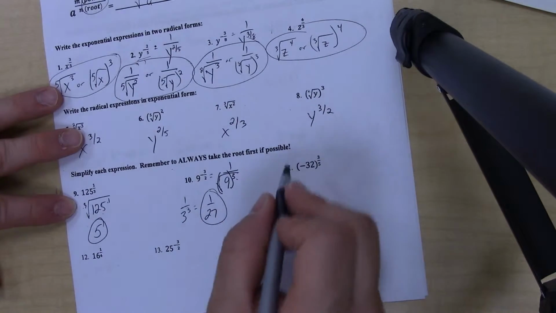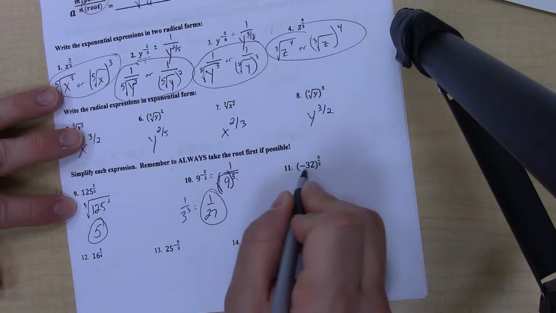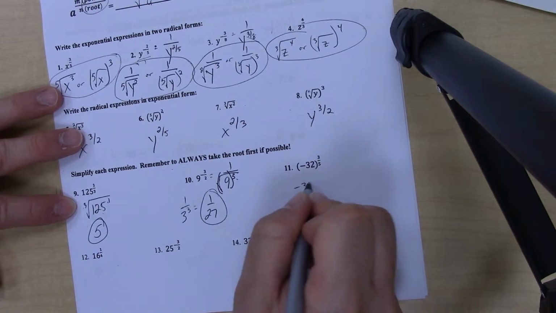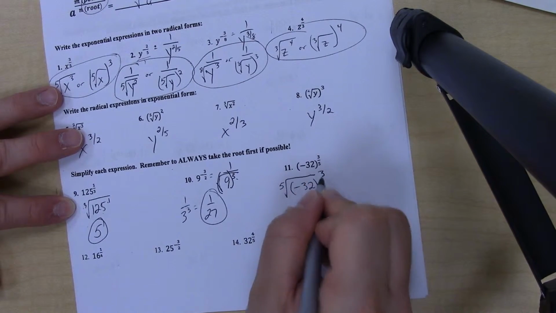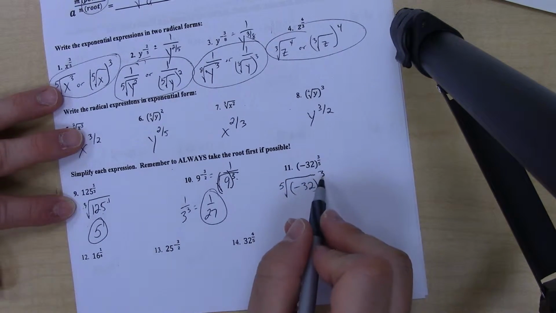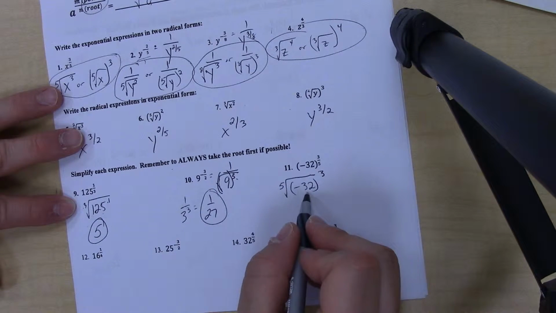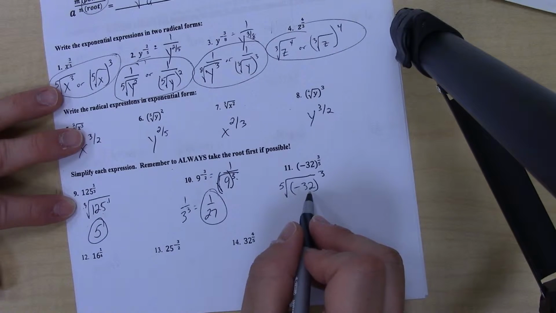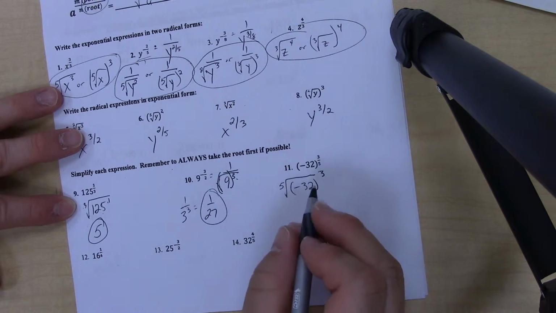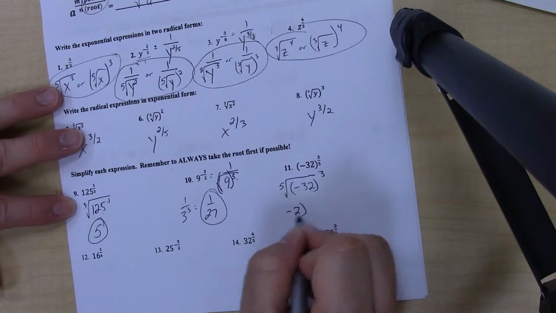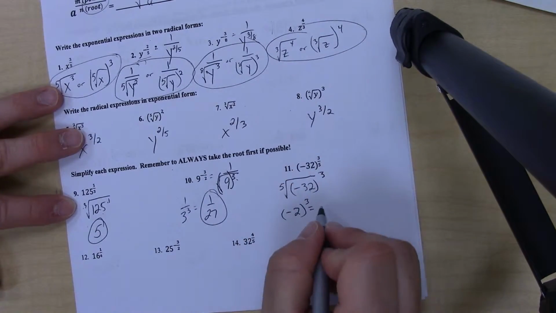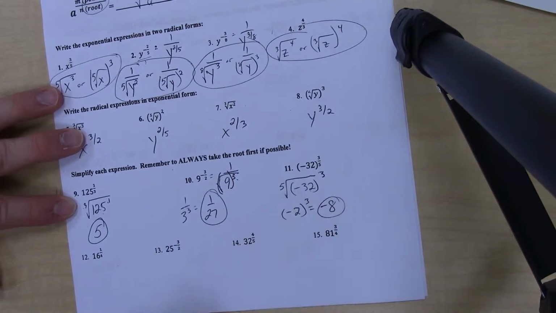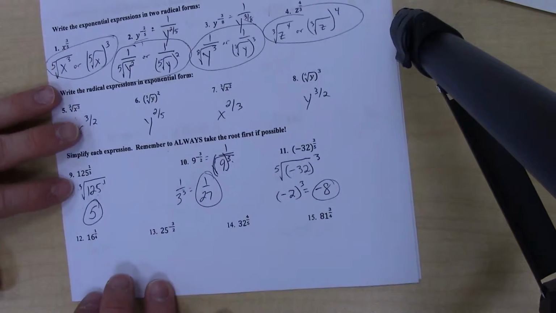Okay. Let's try 11 here. Negative is in the number, not the exponent. So this is negative 32 to the 5th root and the 3rd power. Now, I don't know negative 32 to the 3rd power. I think 32 to the 2nd power is 964 if I'm doing the math right. But to the 3rd power is crazy. But maybe I can take the 5th root of that. And I can. It's negative 2 to the 3rd power means negative 2 times negative 2 times negative 2. So it's going to be a negative 8. Try 12 through 15. Come back and check your answers.